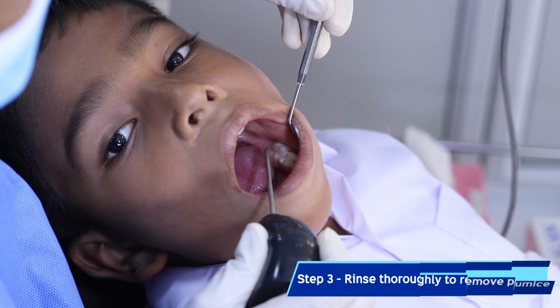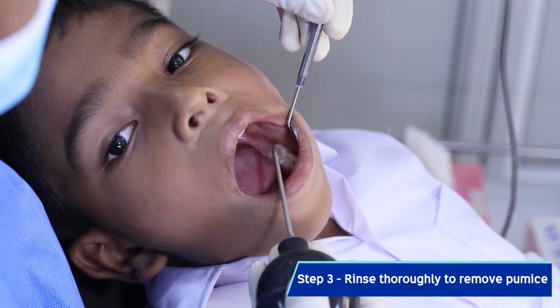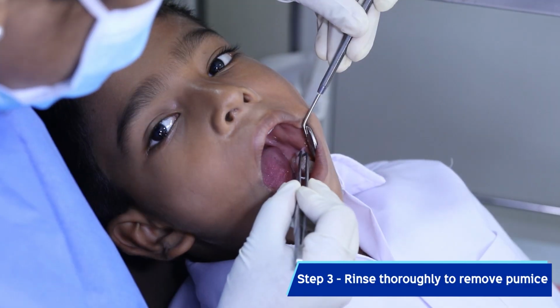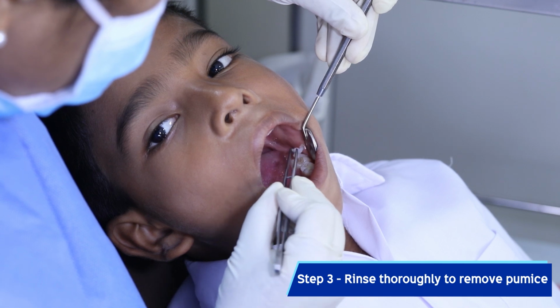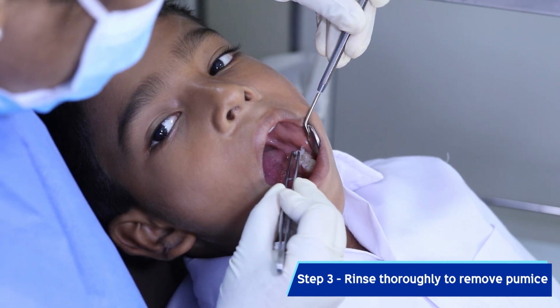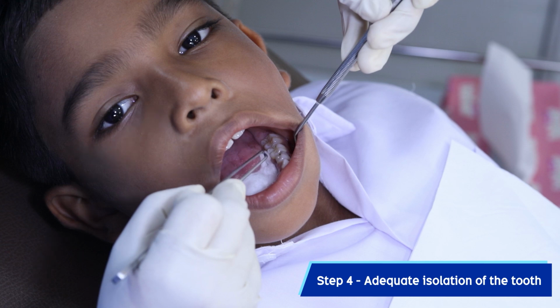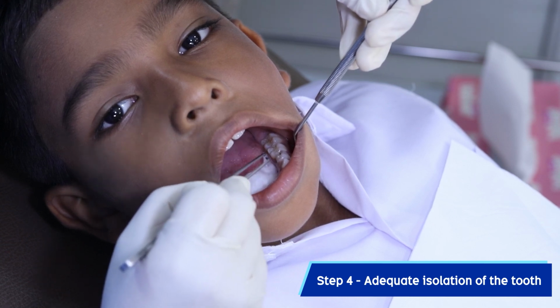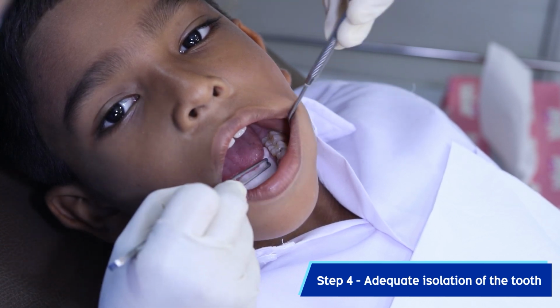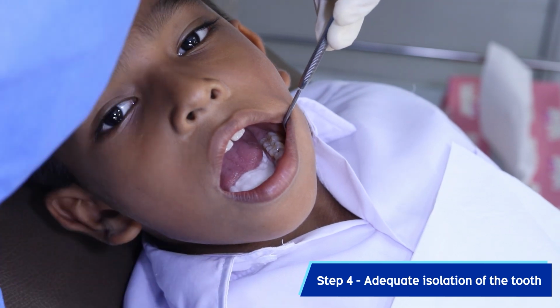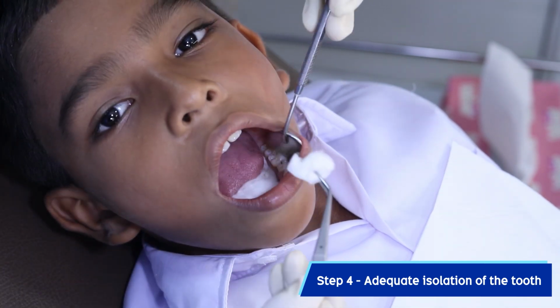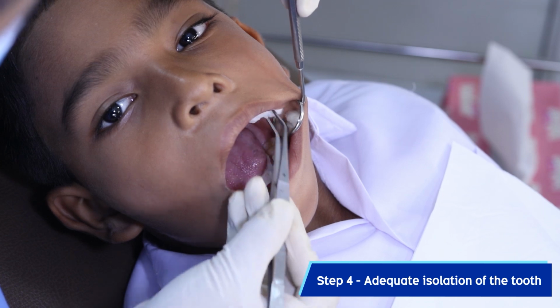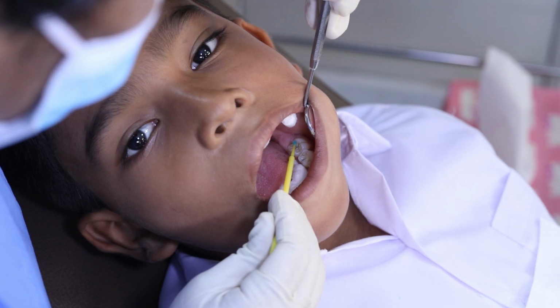Rinse the occlusal surface using a chip syringe and wipe with a moist cotton pellet to remove any remaining pumice. Isolate and dry the tooth surface. For better retention, proper and adequate isolation is mandatory. Properly block the submandibular, sublingual and parotid salivary gland duct openings.